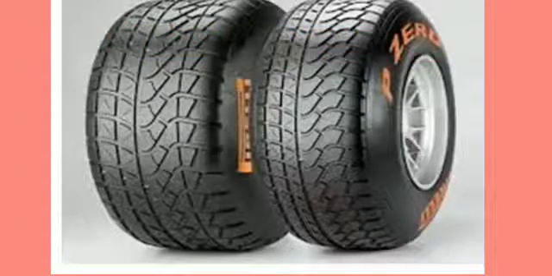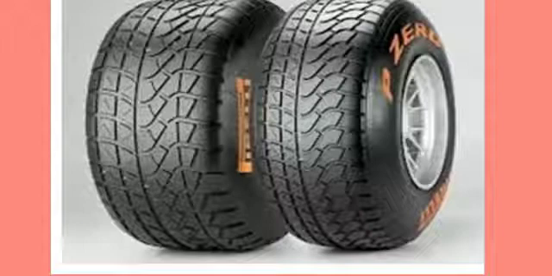Treaded tires. Now look at the structure of tire. You can see that the surface is rough, and this rough surface helps to move well on the road.